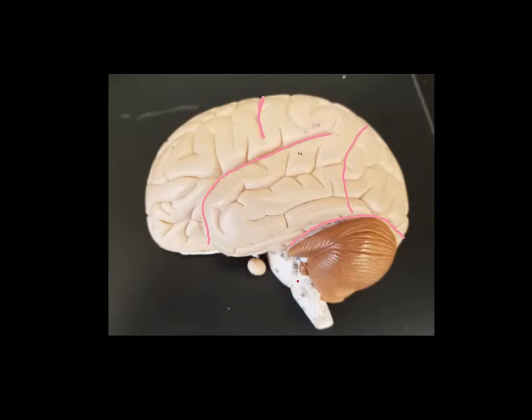Here, this whitish structure, this is a part of the brain stem, and there are two features here we need to know. The larger area right here is called the pons, and just beneath that, this area right here is the medulla oblongata.